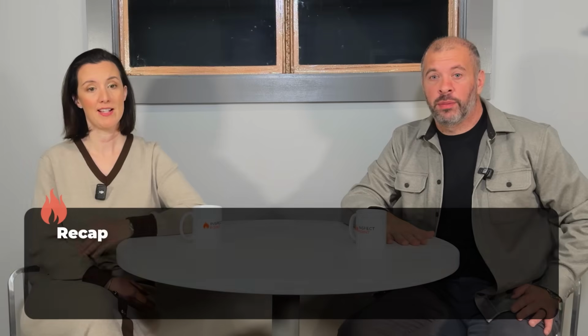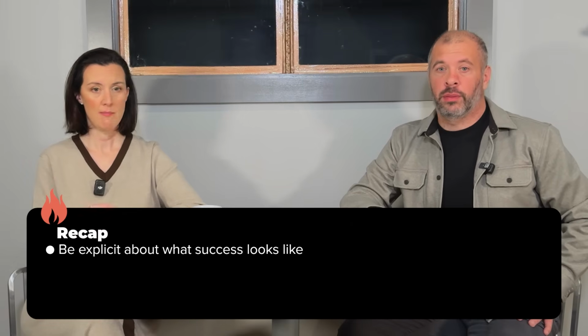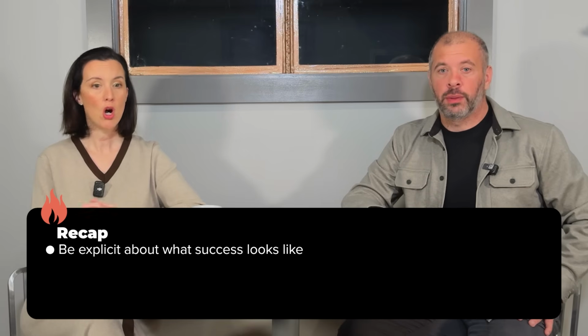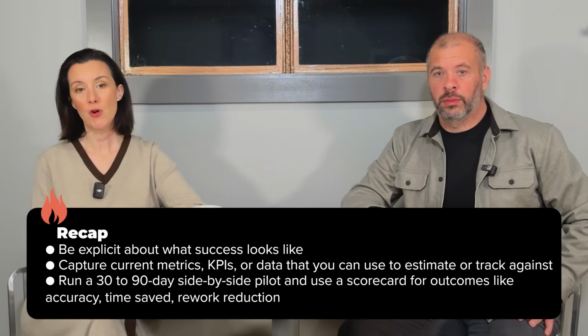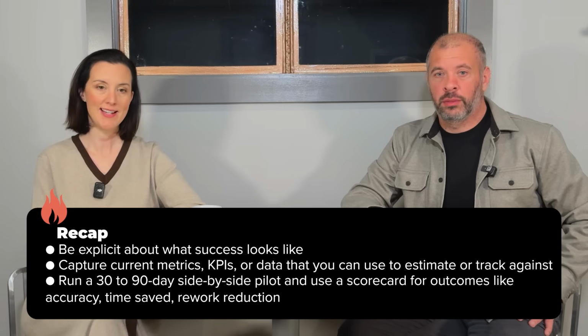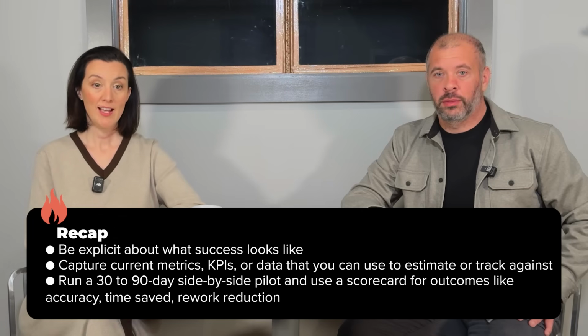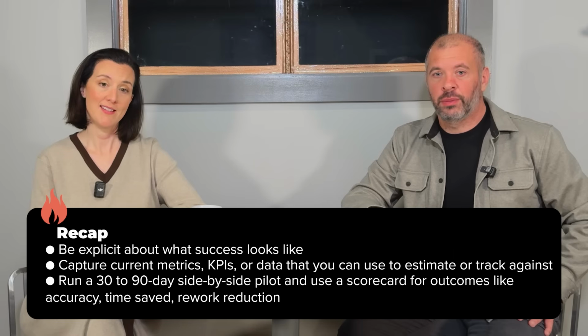Let's take a quick recap on the steps to build out your business case for AI investment. Be explicit about what success looks like. Do you expect time saved, or better business outcomes like improved time to quote or cost reduction? Capture your current metrics, KPIs, or data that you can use to estimate or track against. Run a 30 to 90 day side-by-side pilot and use a scorecard for outcomes like accuracy, time saved, and rework reduction. And check out episodes like episode 5, Your First 30 Days with AI, for more details on that. Start small and compare your expectations against actuals, evaluate, and adjust.